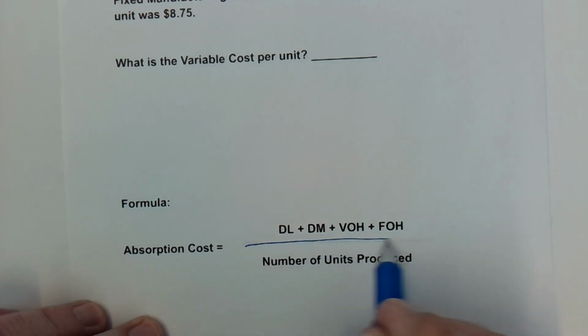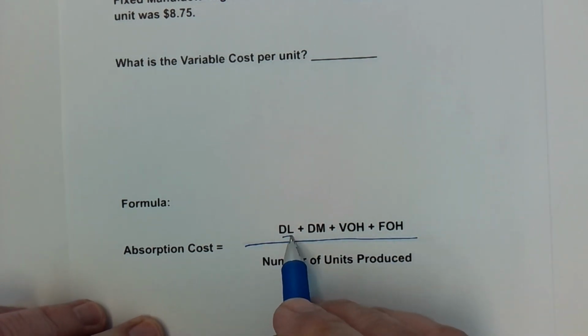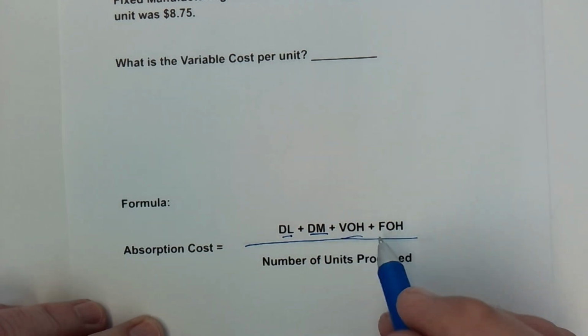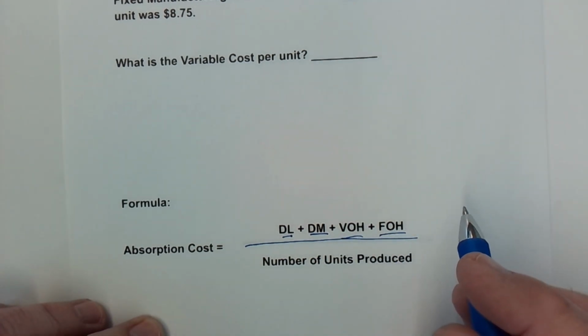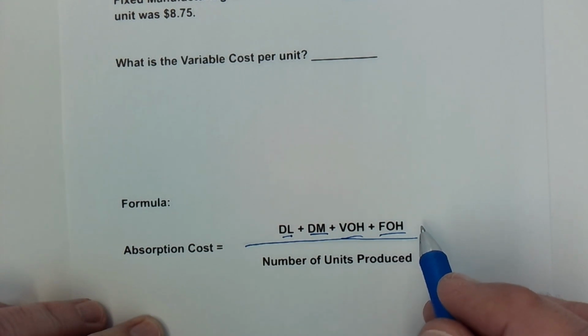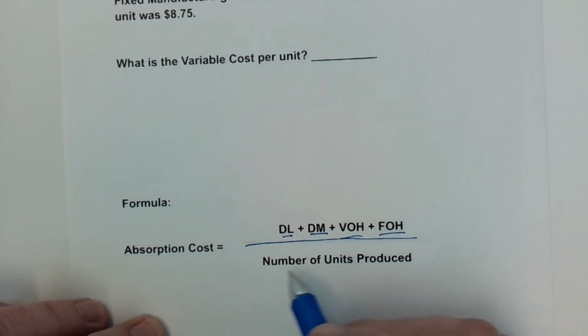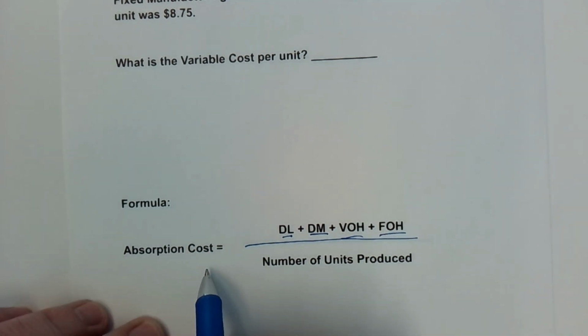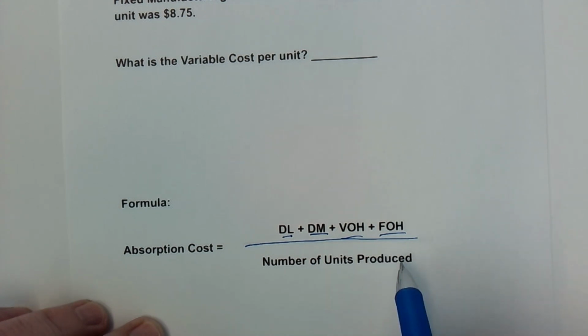It's going to show you that absorption cost is the direct labor plus direct materials plus the variable overhead plus the fixed overhead for that time period. In this case, we're looking at November. And we're going to divide that by the number of units produced in that same time period, in this case, November. That would be the total absorption cost. And then that would be per unit because we're dividing by the number of units produced.